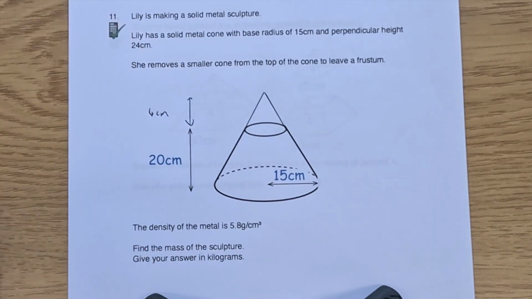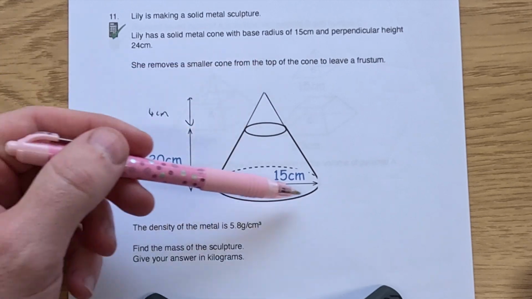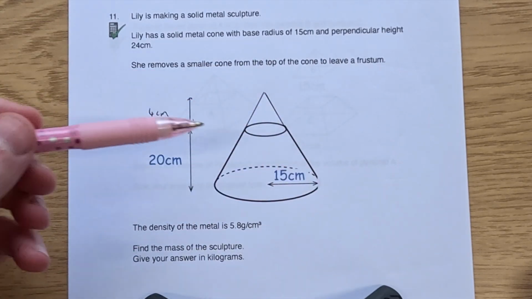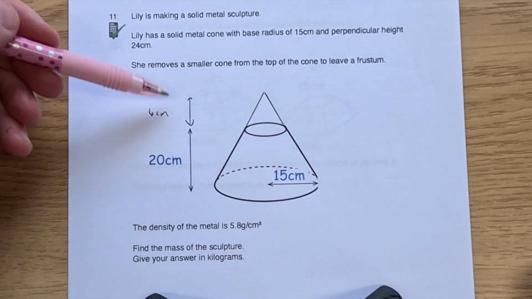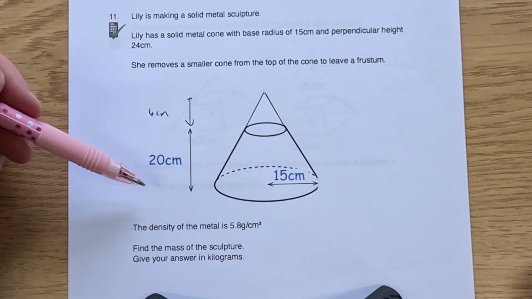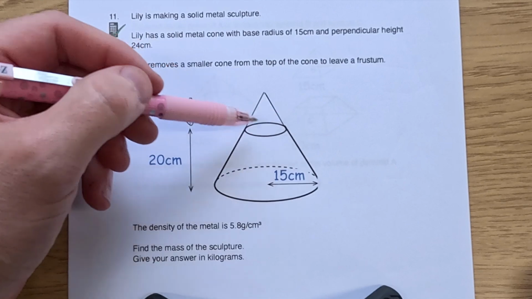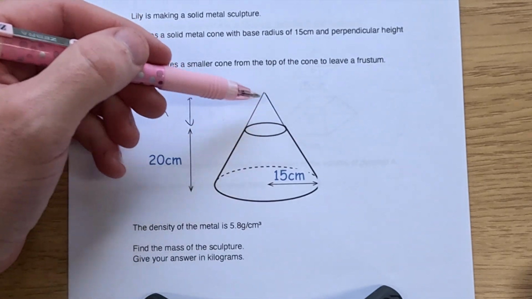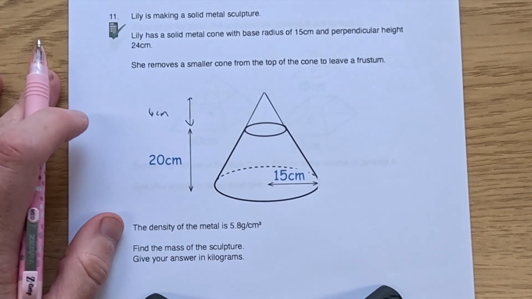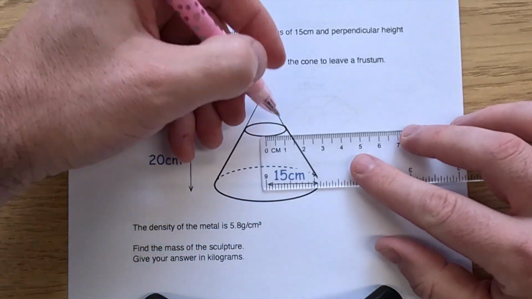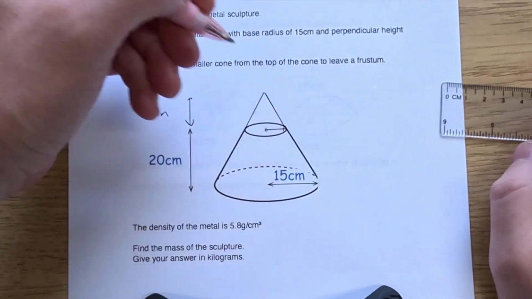So let's find the volume of that frustum. First of all, I want to find the volume of the larger cone. That's quite straightforward because we know the radius of the base is 15 centimeters and we know the perpendicular height of the cone is 24 centimeters. With the smaller cone, we know the perpendicular height is 4 centimeters, but we don't actually know the radius yet. So we're going to need to find the radius of that smaller cone, that distance there.